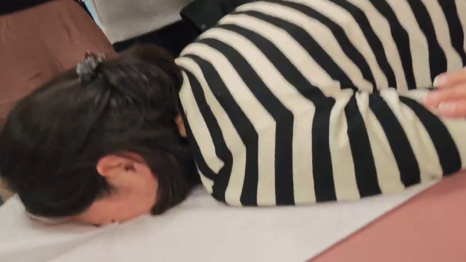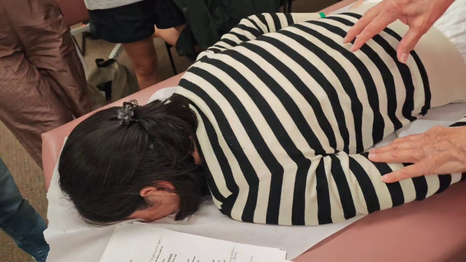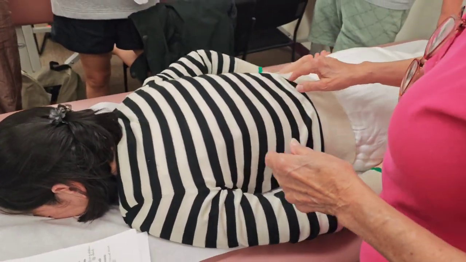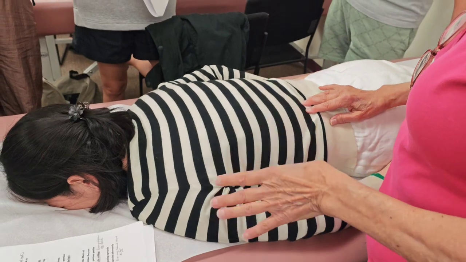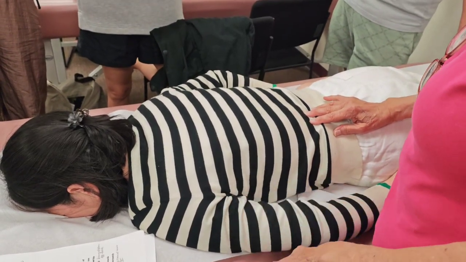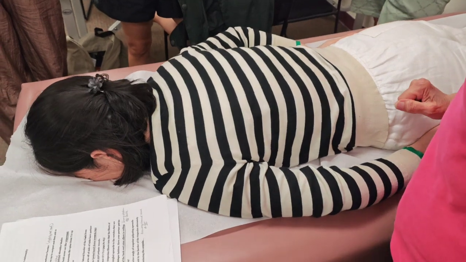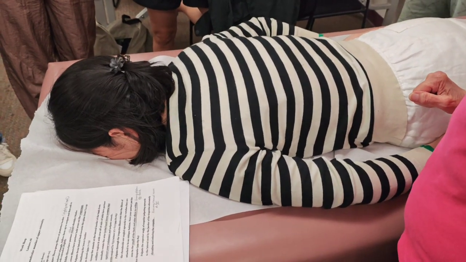So the lower trapezius we know depresses, the middle adducts. Now, while we're on the back here, the lower depresses the scapula. And you have to do Superman to feel it?